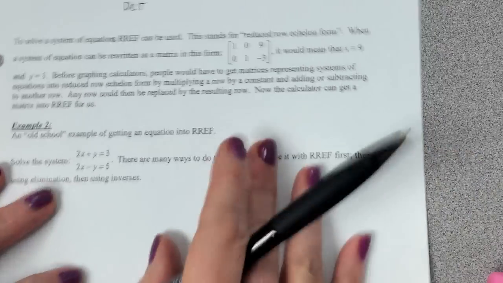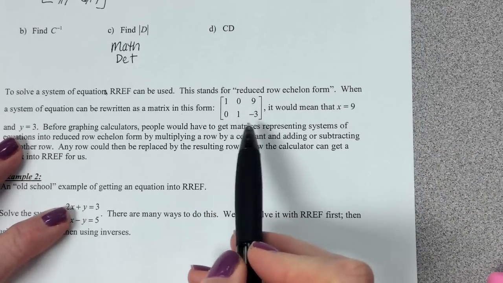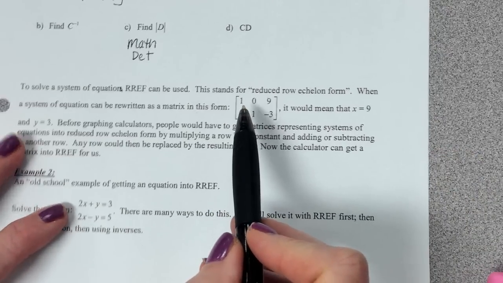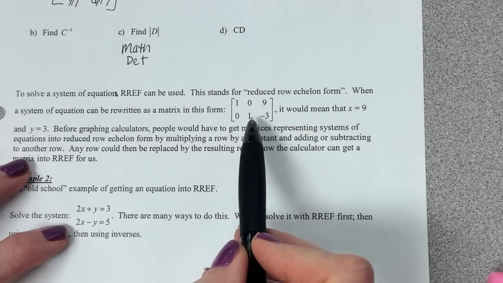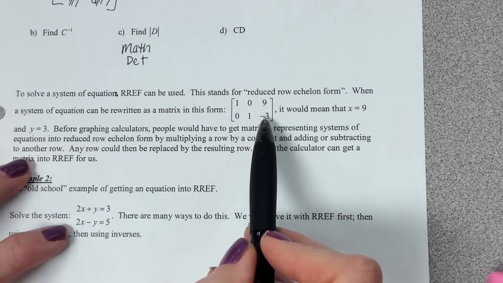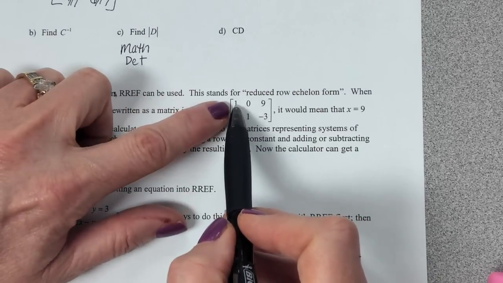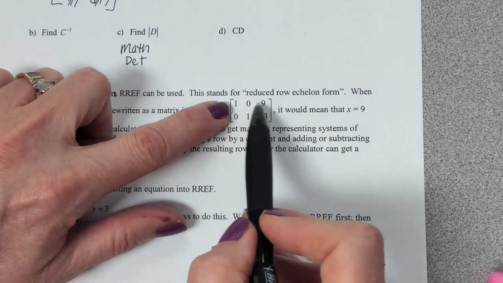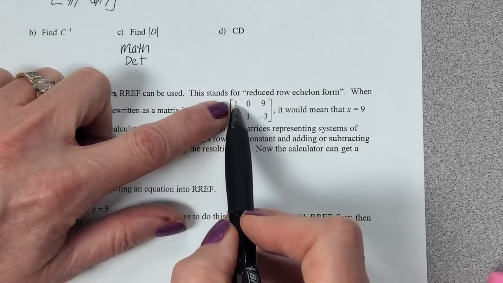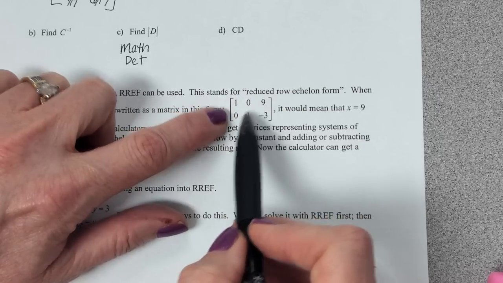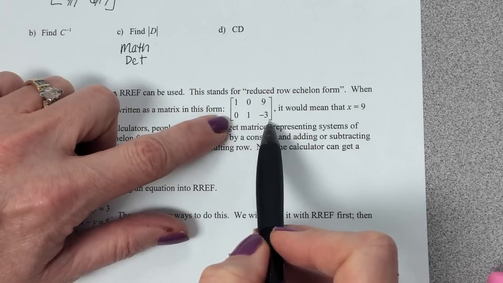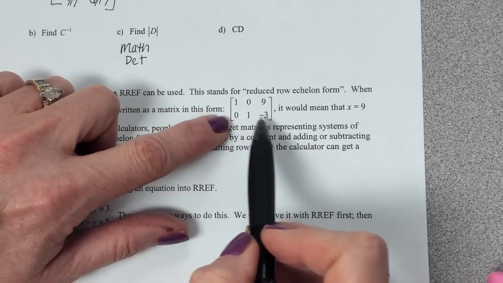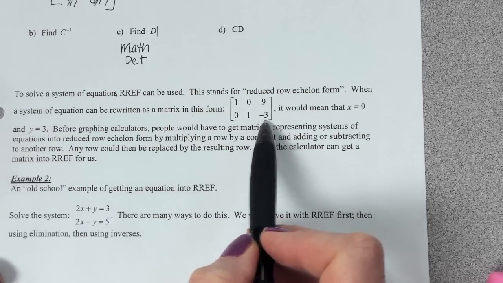So if we can get it rewritten like this, then that's going to mean that x equals 9, because this is in the x position, and this is going to mean that y equals negative 3. See, this is really saying 1x plus 0y equals 9. So that's why it's telling me x equals 9. This is 0x plus 1y equals negative 3, and that's why it's telling me y equals negative 3.